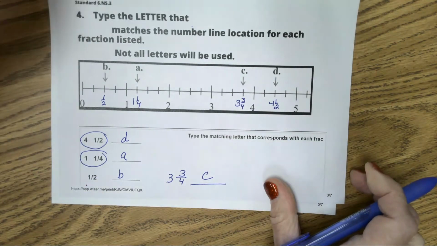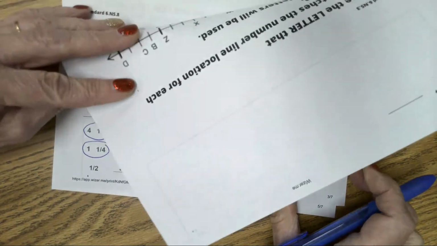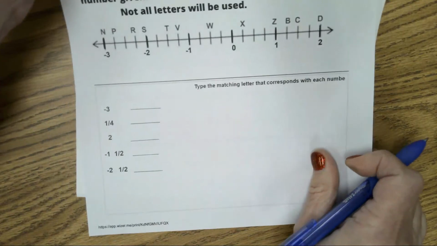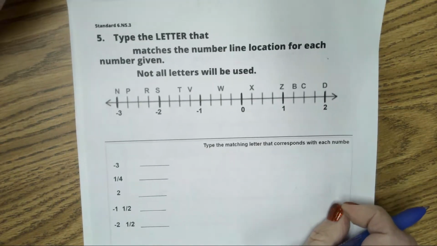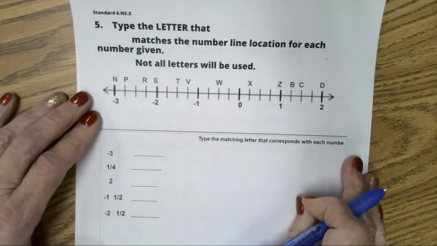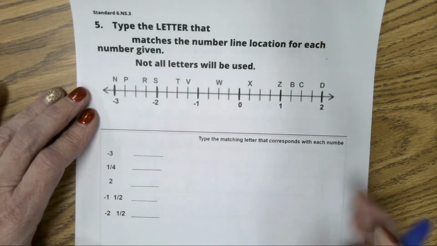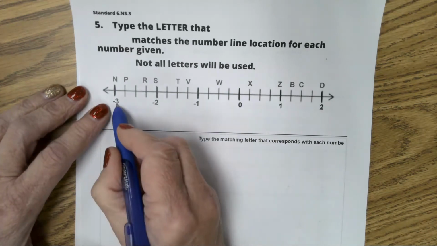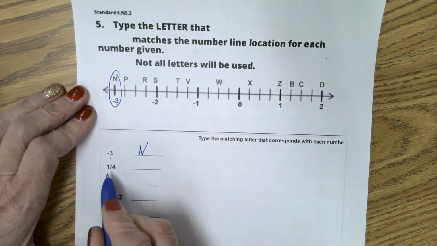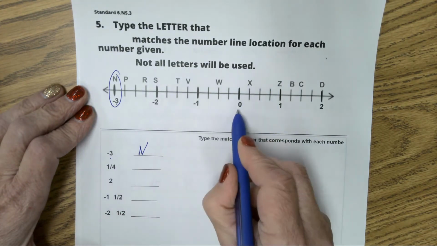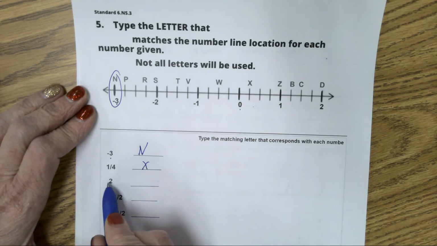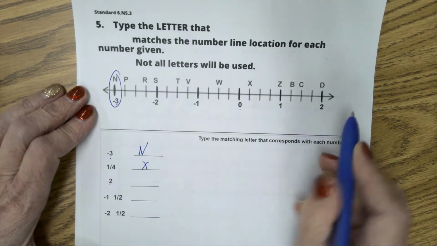Now let's go on to question number 5. In question number 5, it says, type the letter that matches the number line location for each number given. Not all letters will be used. -3 is letter N. 1/4. It's going to be positive 1/4. That is letter X. 2. That is letter D.